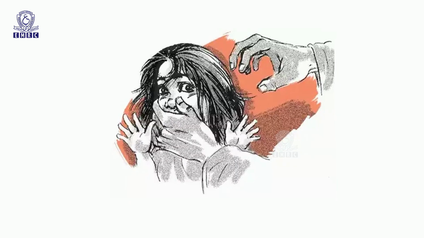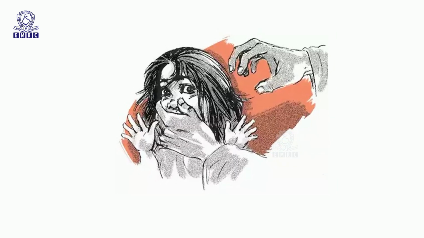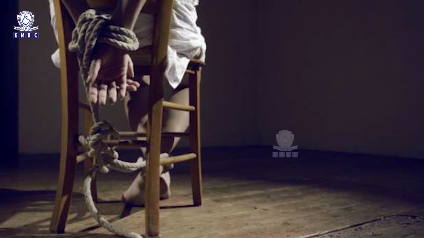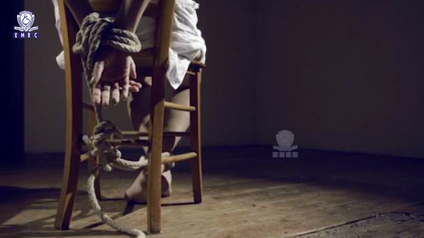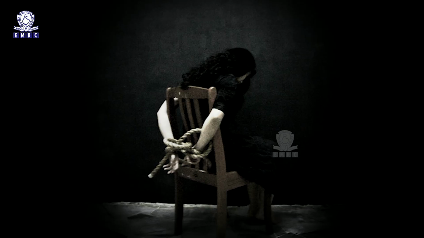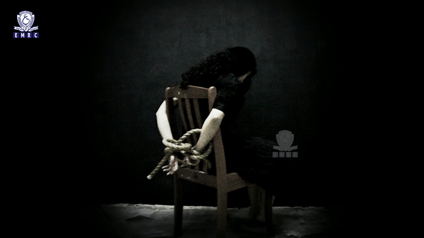Now we discuss the second type of crime, that is abduction and kidnapping. Kidnapping is the taking away of a person by force, threat, or enticing of a minor with intent to cause her to be detained against her will, without the consent of the lawful guardian. Kidnapping is done for ransom, political, or other purposes.